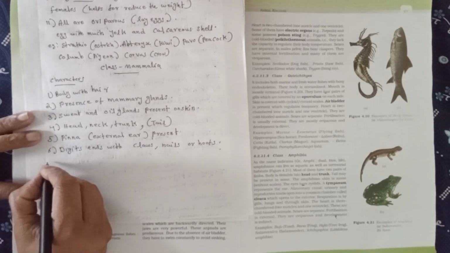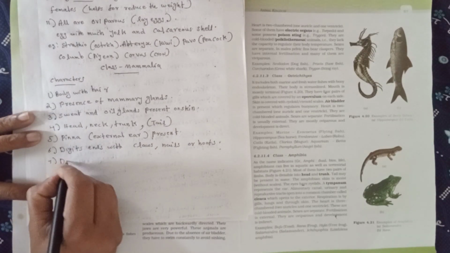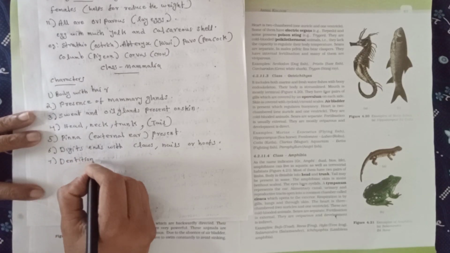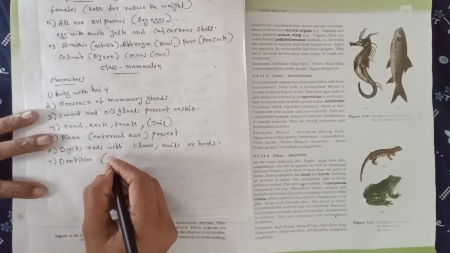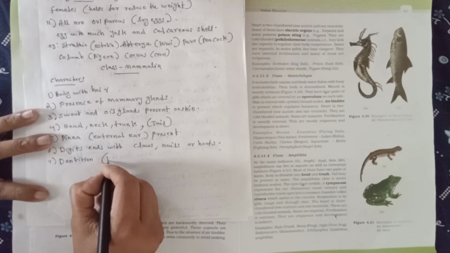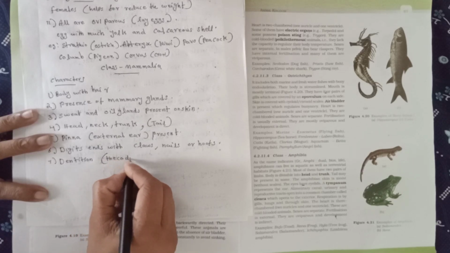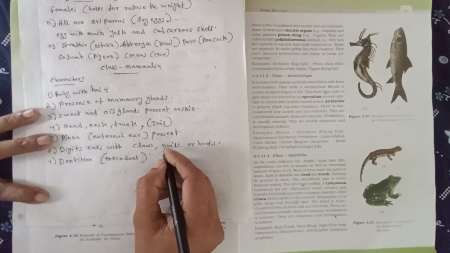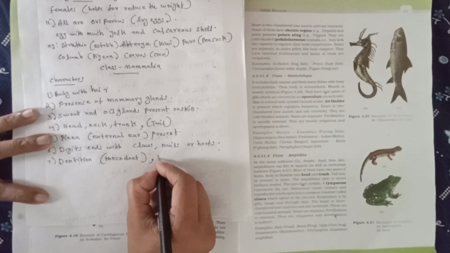Dentition, that means the arrangement of teeth, is thecodont. Thecodont means teeth in sockets of jaw bones.